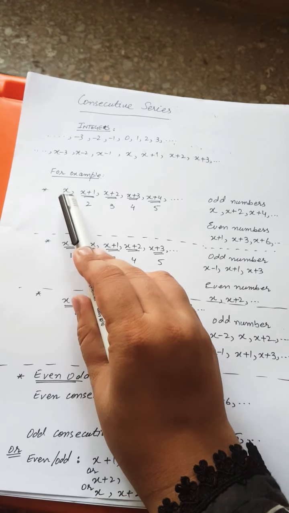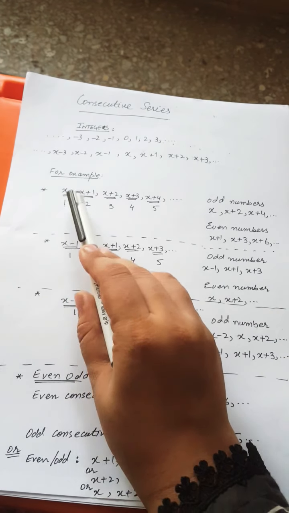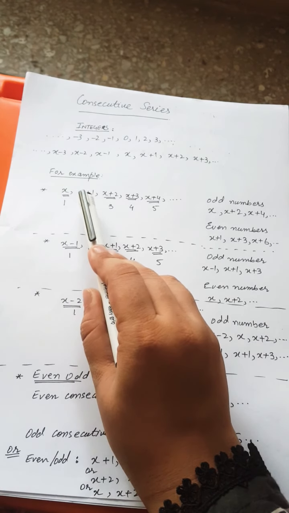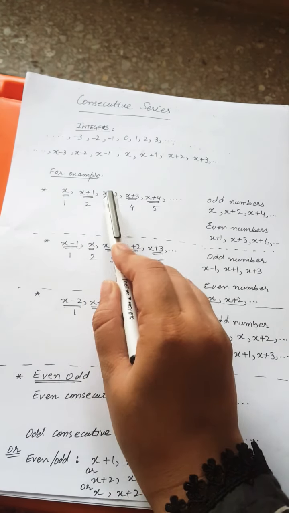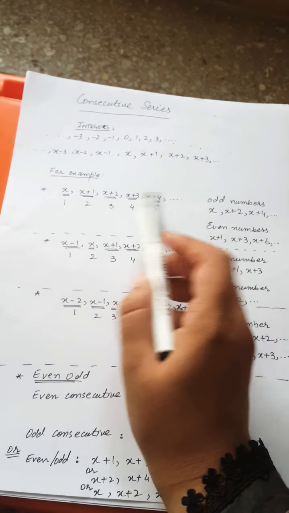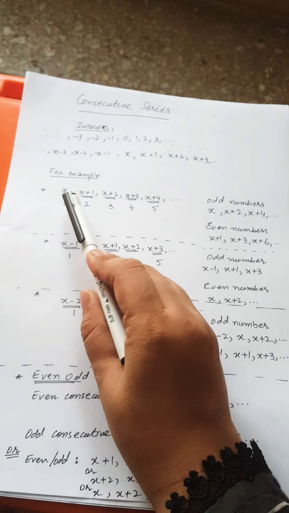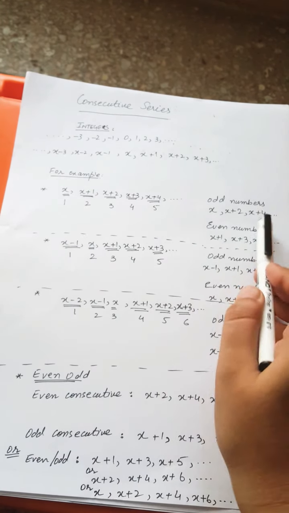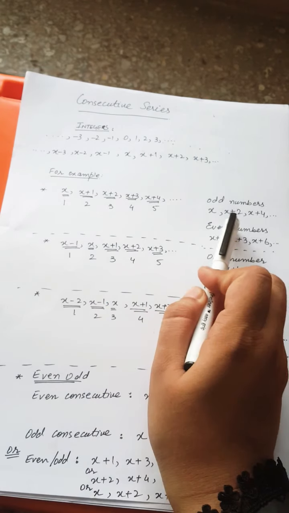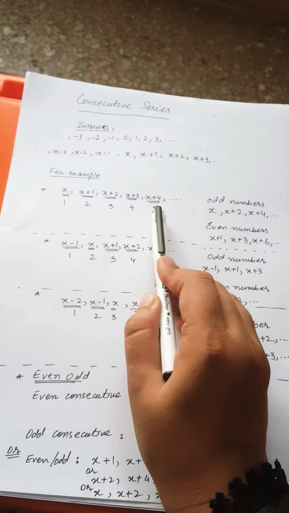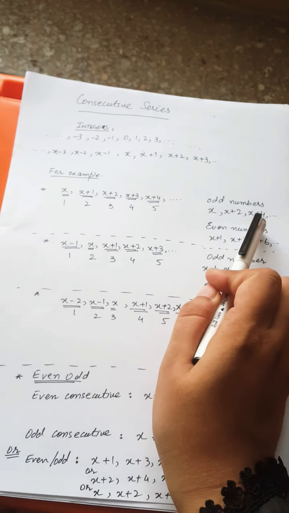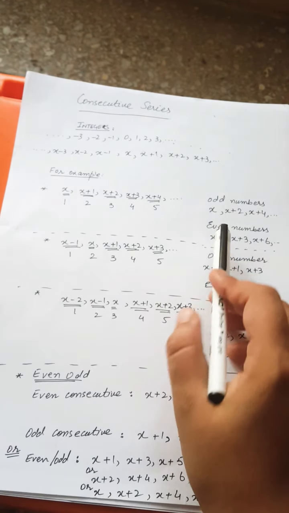I have started from x, 1. So at first place x is there, at second place x plus 1, at third place x plus 2, at fourth place x plus 3, at fifth place x plus 4 and so on. So 1 is the odd number, so my first term will be x. Then 3 is the odd number, so my second term will be x plus 2. Then 5 is the odd number, so x plus 4 will be my next odd term and so on.